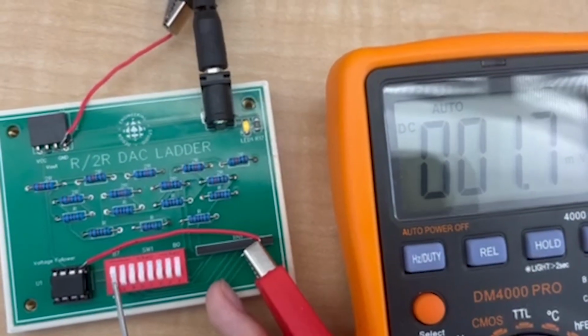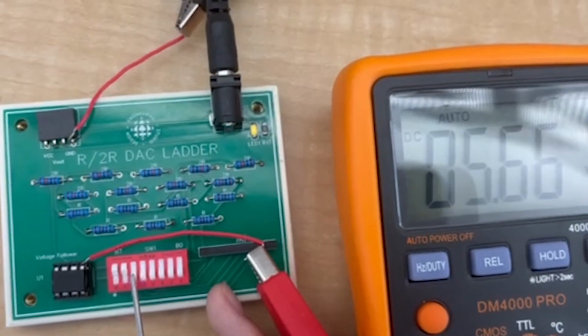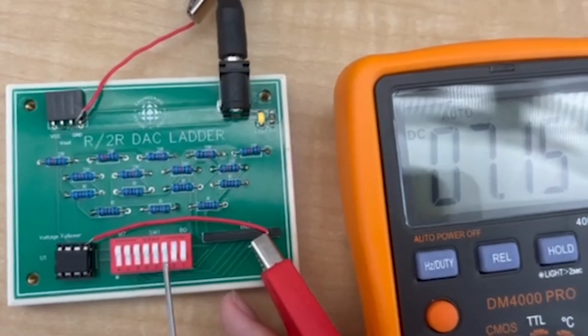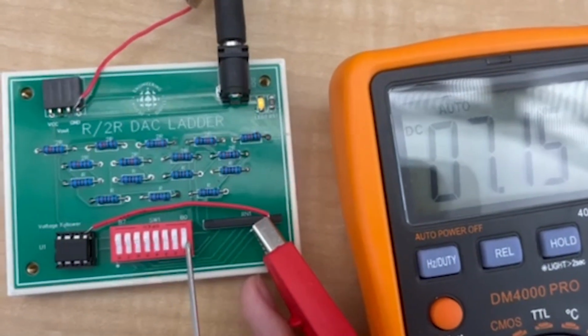So this is my PCB working. When I flick these switches, the voltage goes to half, then 3/4, then 7/8, and so on, until it caps at about 7 volts due to rail-to-rail voltage swing.